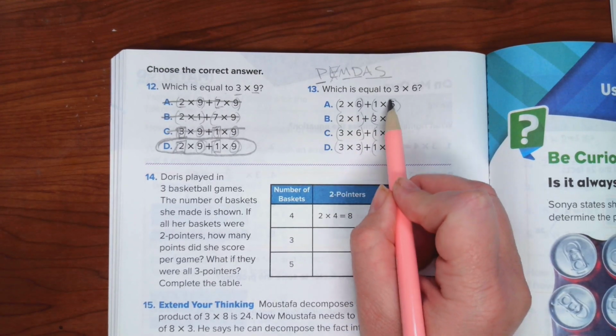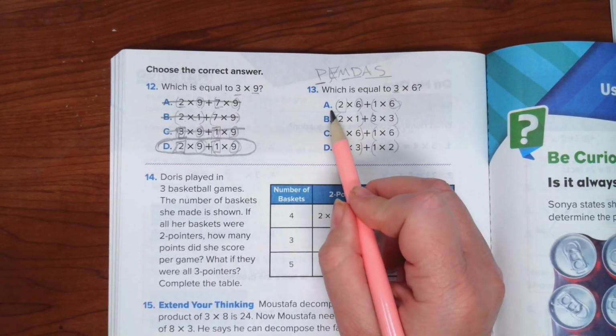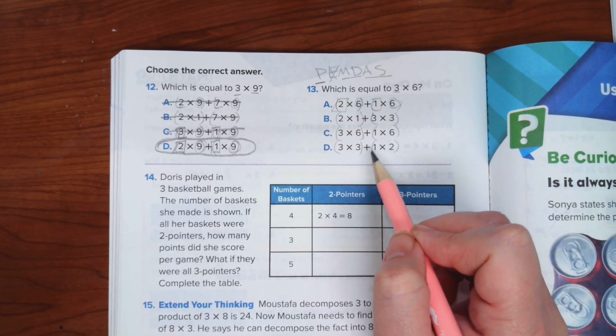They kept the 6 the same. Did they break down the 3? Can you add these 2 numbers back together and get to 3? You can.